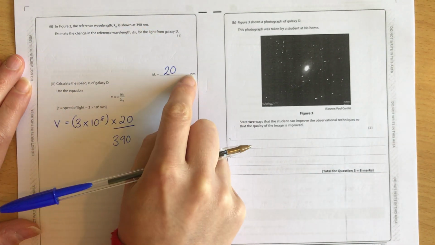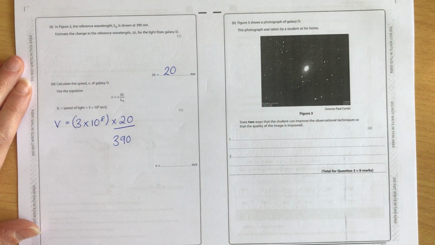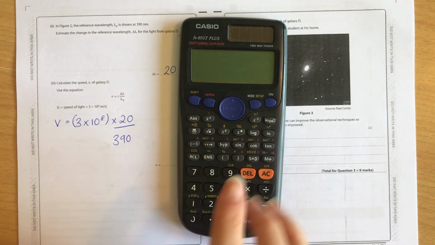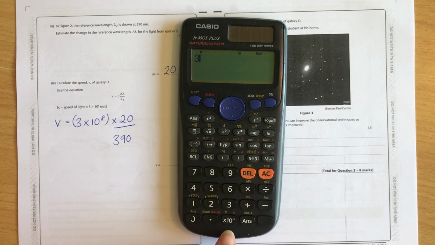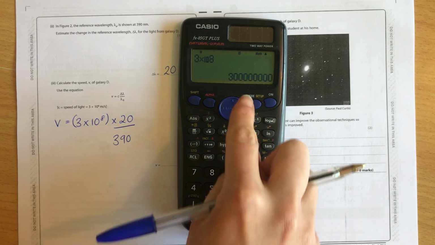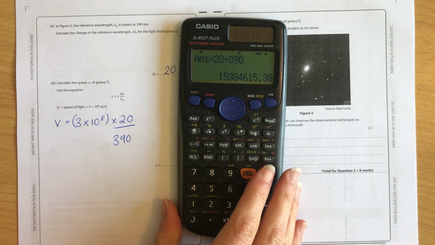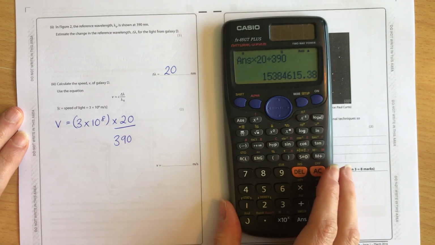Now these are in nanometers, and I could, if I wanted to, convert them into meters, but because they're both in nanometers, it's not a massive issue because they'll cancel each other out. So I'm just looking for my calculator, which is nowhere obvious. Oh, here it is. I'm going to show you how I put this into the calculator. So to do this sum, I'm going to write 3, and then there should be a times 10 to the button or an X button somewhere, 8. I'm going to do equals, that's my number, 3 times 10 to the 8, times 20, divided by 390, and it comes out as this lovely long number, which I'm not going to write out.